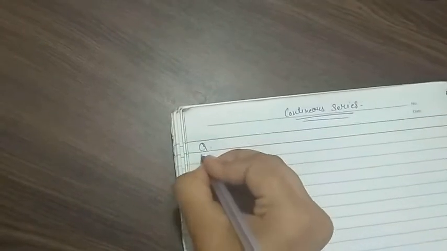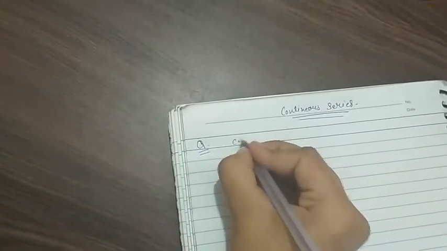Let's start with the lecture third. Continuous series. Continuous has a class interval and its frequency.